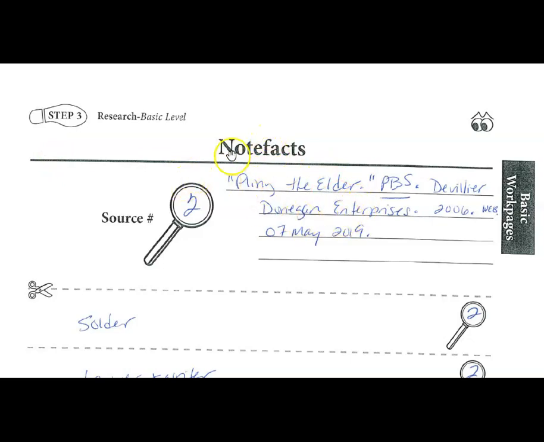So at the top of your Notefacts sheet, there is a place for you to list the source and number it. For you, they are pre-numbered. Okay, so it's going to be source 1, source 2, source 3, maybe source 4. So you want to write down the website that you went to. I have a lot of information here. I have the title of the page, the website that was a PBS website, who published it, the date, the fact that it was a website, and the date last published. This is all information we're going to need in order to cite the source.